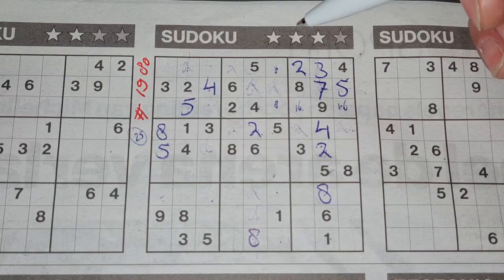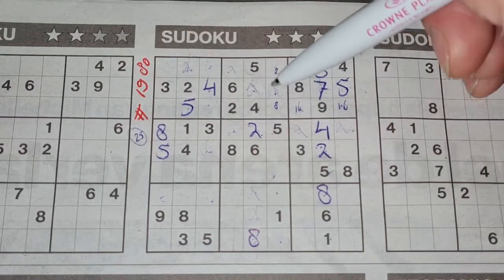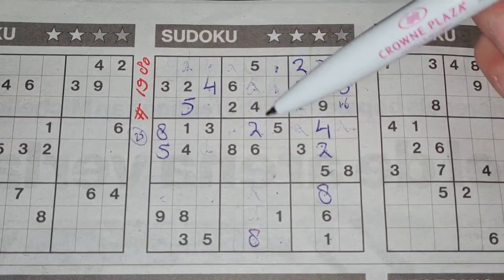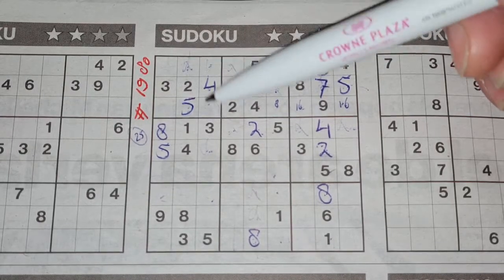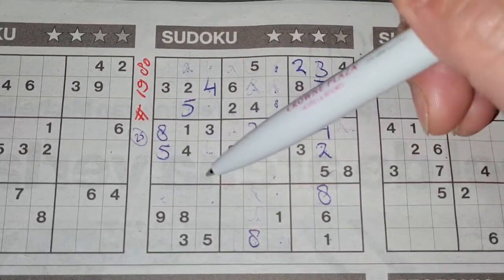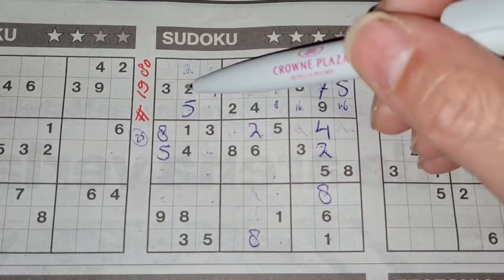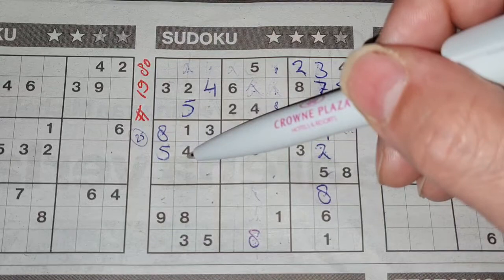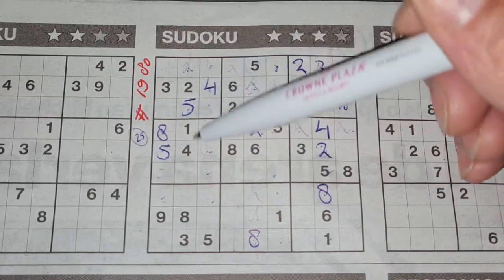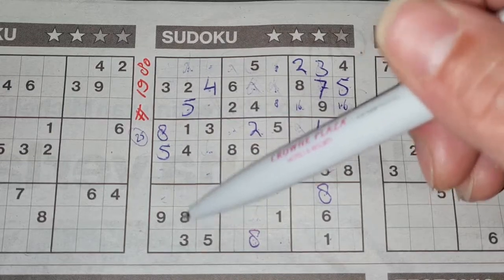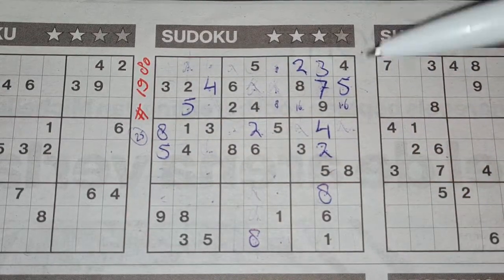And then, let me see. The 2, 1, 2, 3, 4, 5, 6, 7, 8. No, 6, 7, and a 9. Alright.